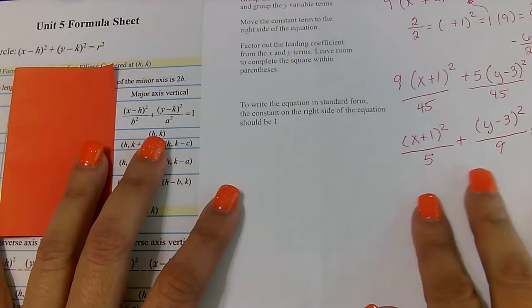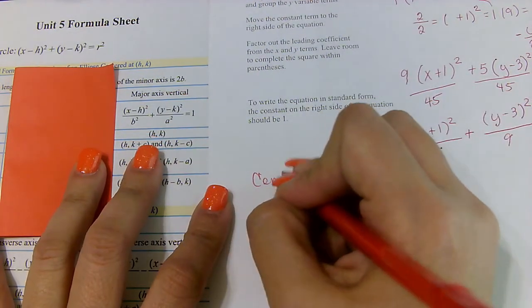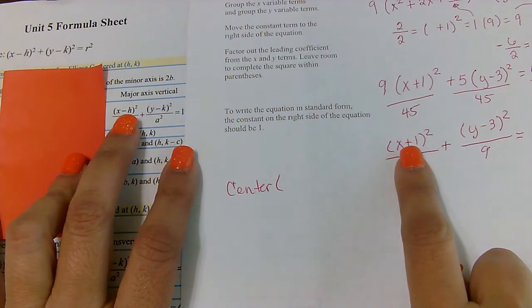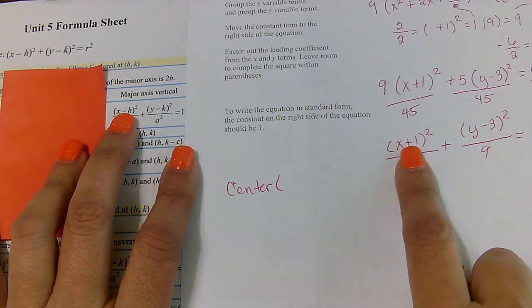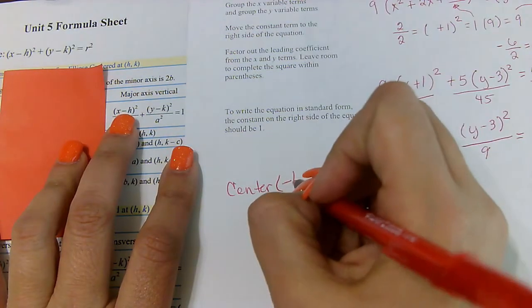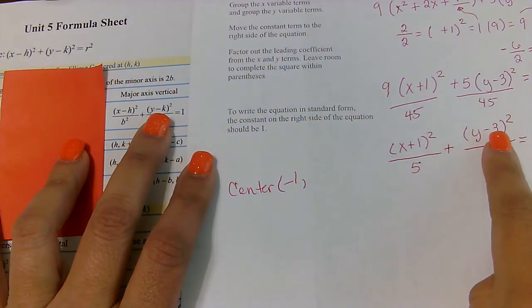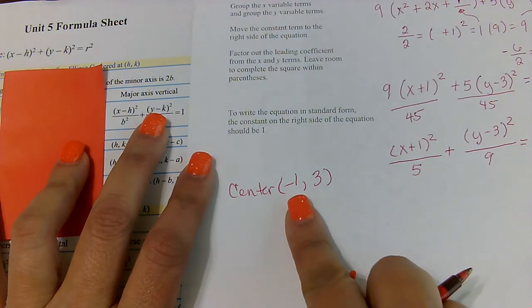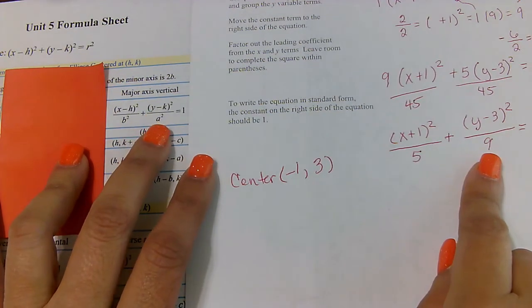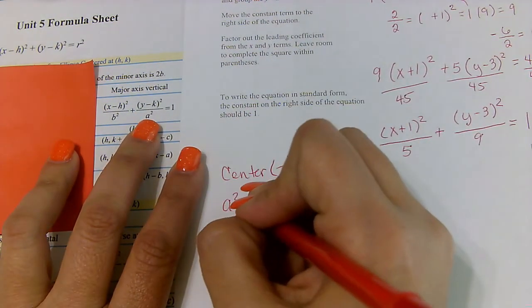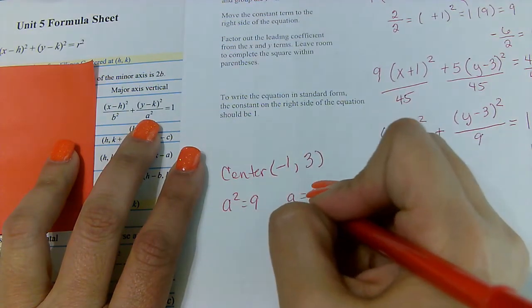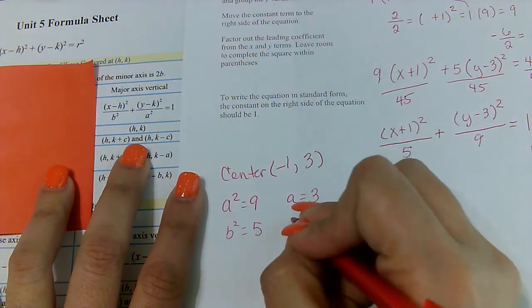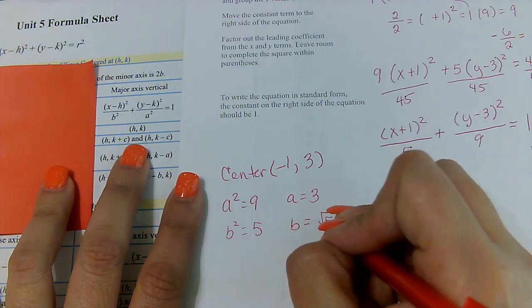Let's start with our center. Our h is going to be a negative 1 since this is positive, and since we have a negative in our equation, this will be a negative 1. Our k will be 3 since the negative is part of the equation that we want. So our center is going to be negative 1, 3. Our a squared is going to be equal to 9, which means that a is equal to 3. Our b squared is equal to 5, which means b is equal to the square root of 5.